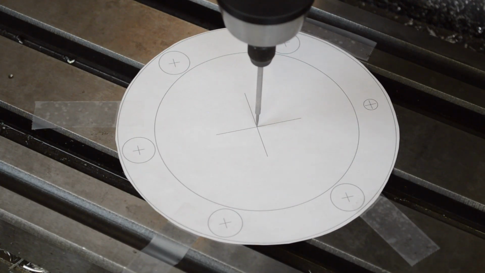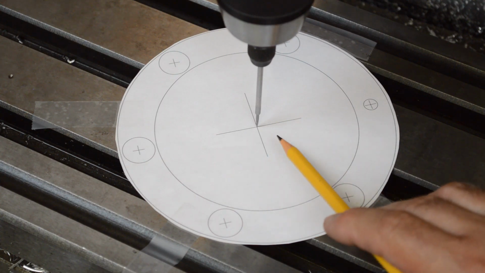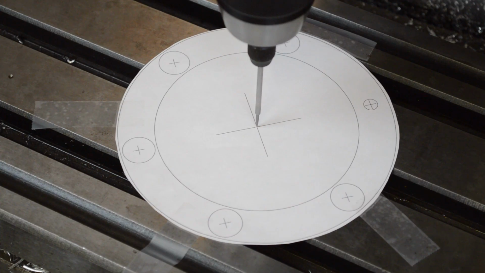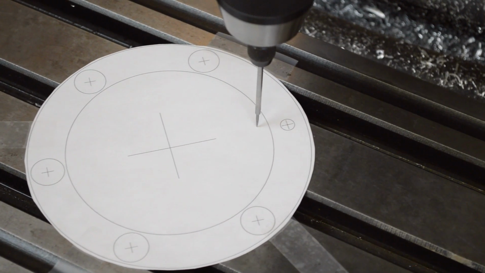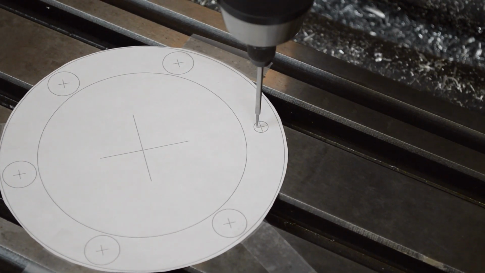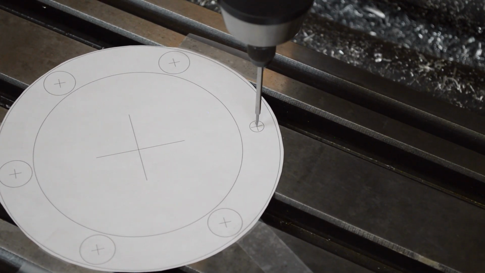Then I'm going to go into the draw function, menu, draw, locate first point, hit OK. We're at the first point, OK. Now I'm going to move the machine. In our case, I'll be moving an indicator out to this hole, and then we're going to indicate that hole in exactly the way we want it, and that's going to be our second point, and we're going to hit OK.